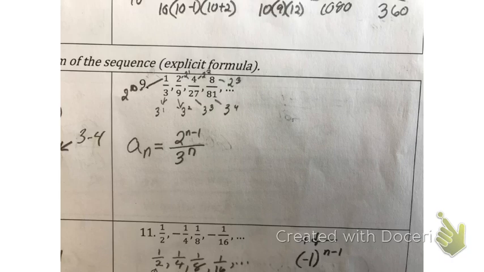Well, if I'm looking at my very first term, it should be 3 to the first, right? So if I just have 3 to the first, I'd be good there. And for my second term, I could say a sub 2 equals something over 3 squared, which would give me 9. So these numbers actually match up. So these are just my n's. So a sub n equals 3 to the n down here.